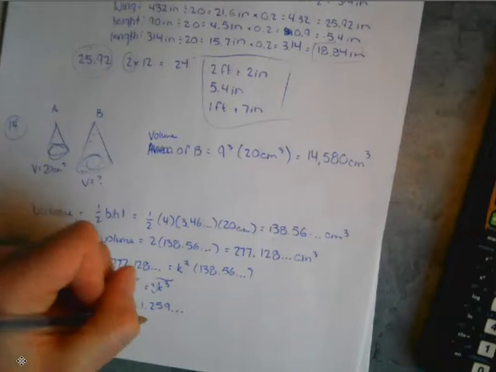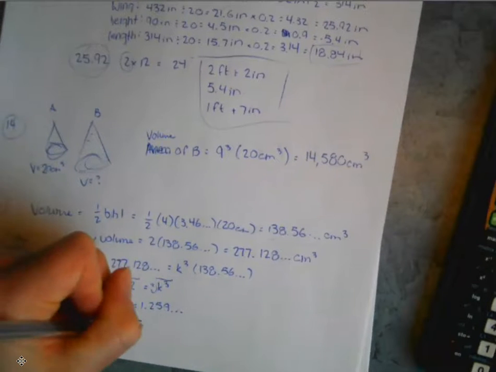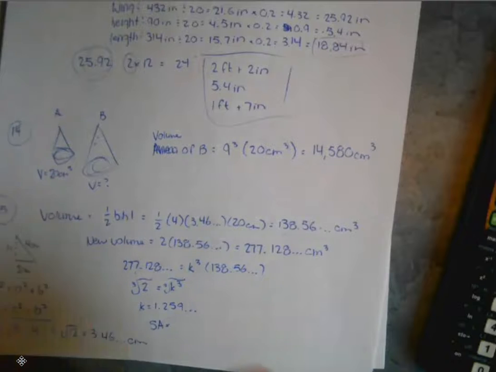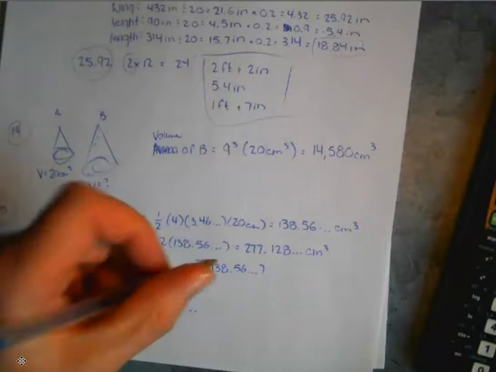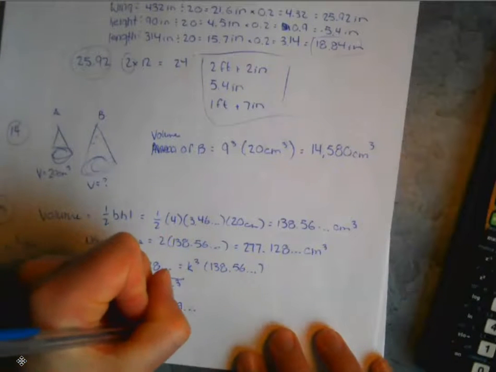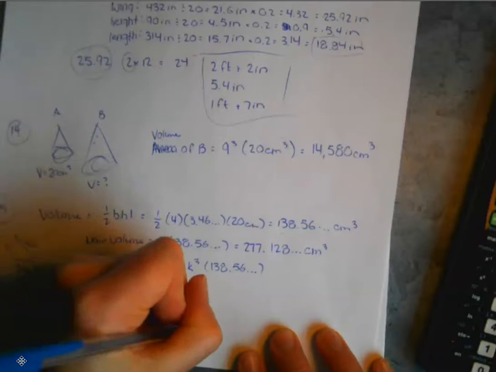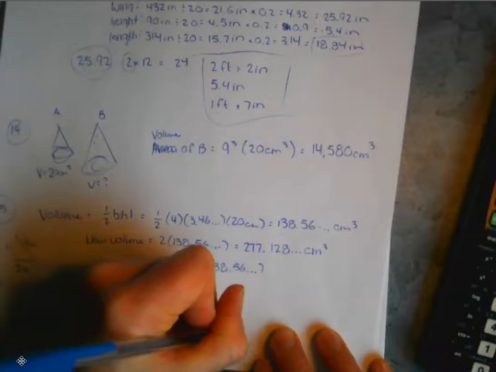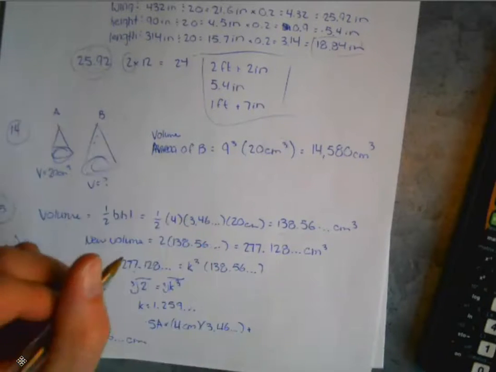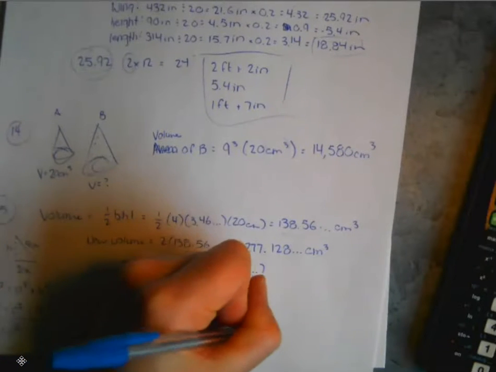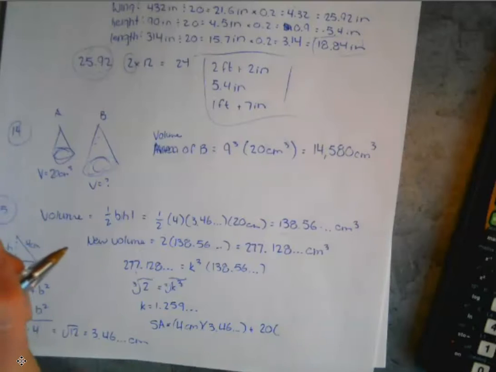So let's go through and do that. So the original surface area was base times height. So the base was 4 times the height was what we calculated here, the 3.46, plus we want length, which was 20, times a plus b plus c.